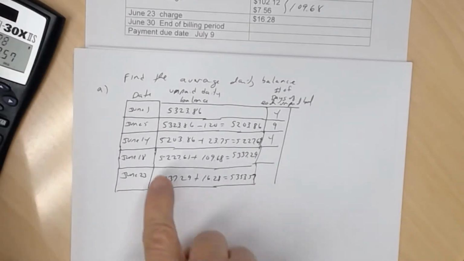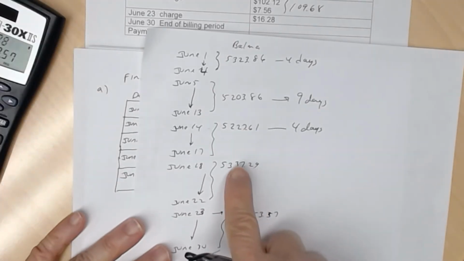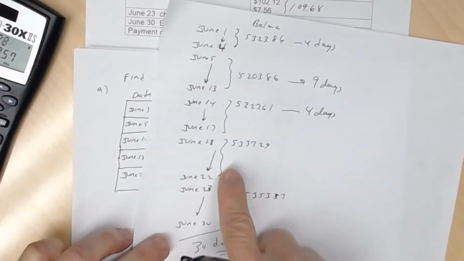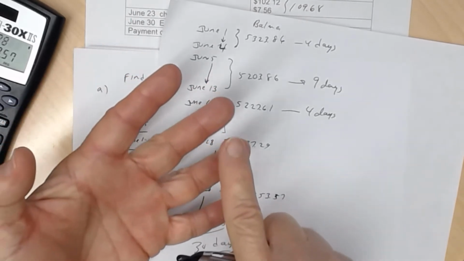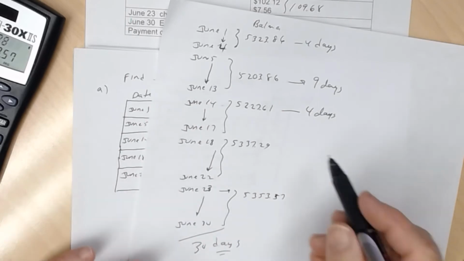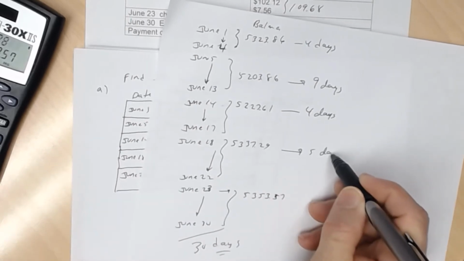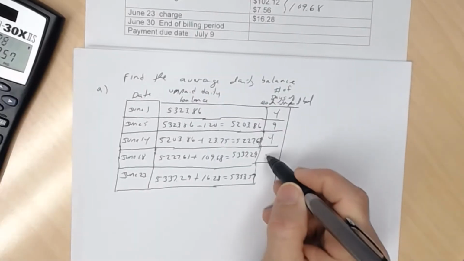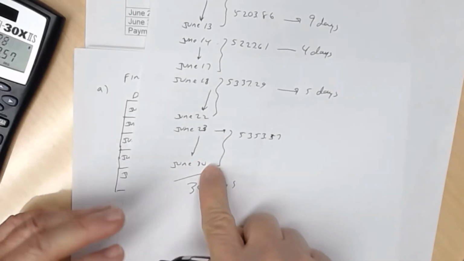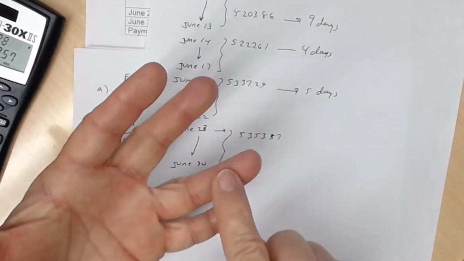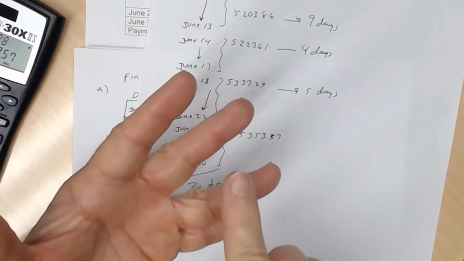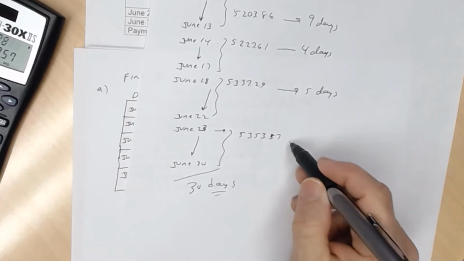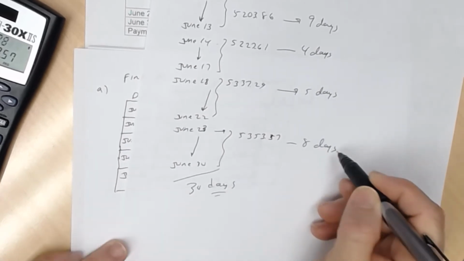Then starting the 18th, the 18th through the 22nd: 18, 19, 20, 21, 22. So that's 5 days. Okay, 5 days. That's going to go here. And then finally, from the 23rd to the 30th, count 23, 24, 25, 26, 27, 28, 29, 30. So that's 8 days. Okay, 8 days.